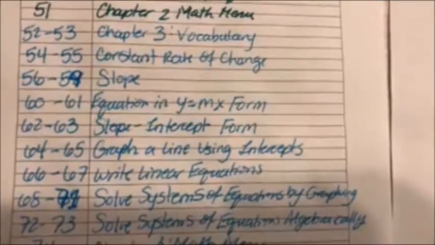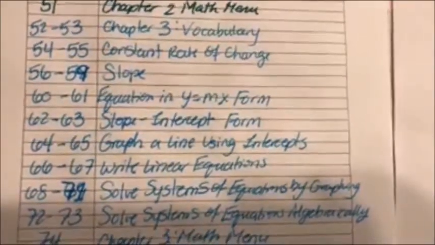All right, so this is what the Chapter 3 Table of Contents section should look like.